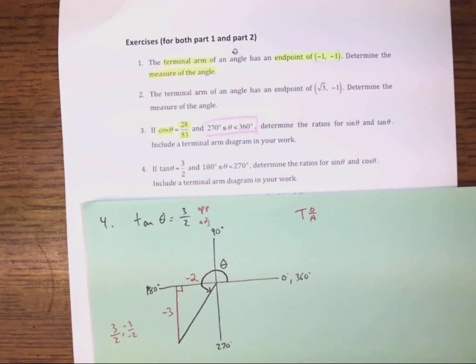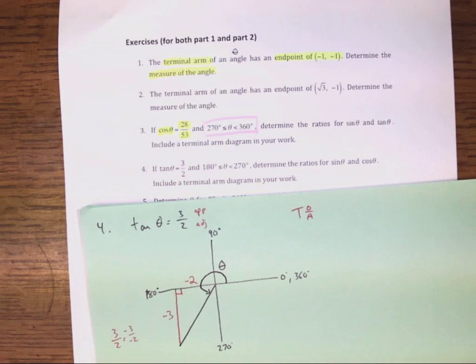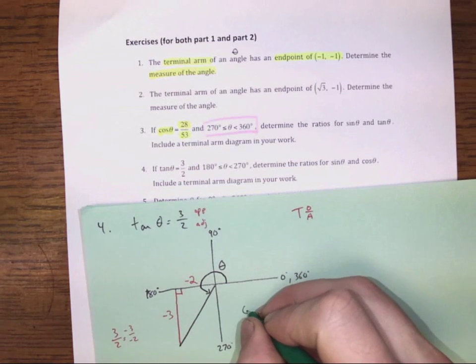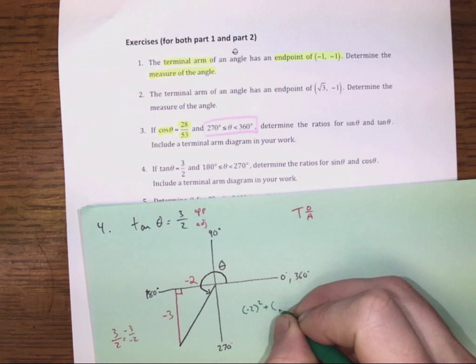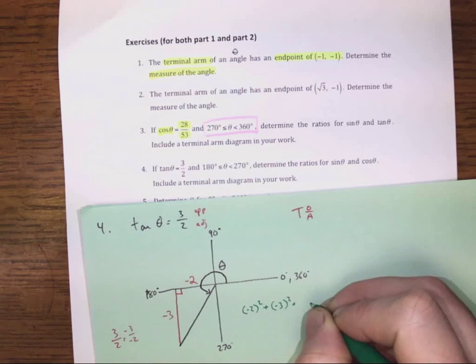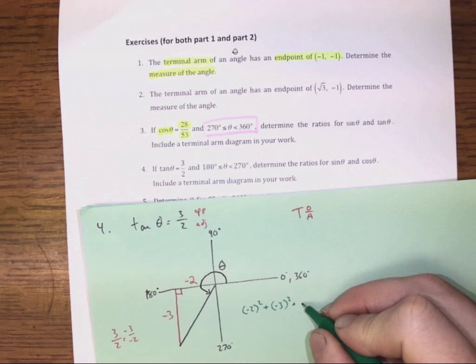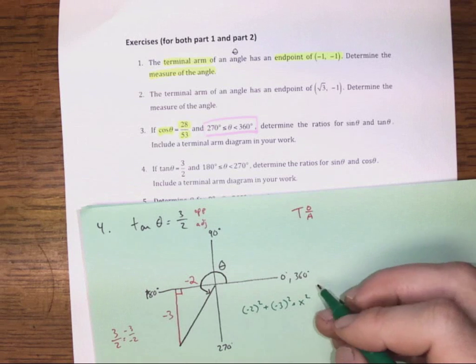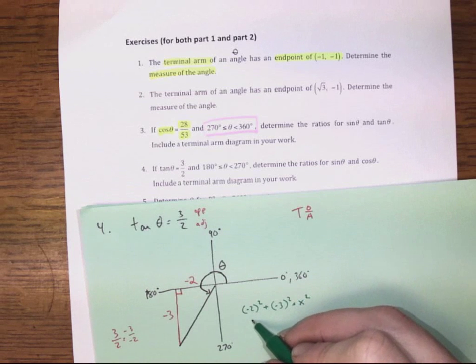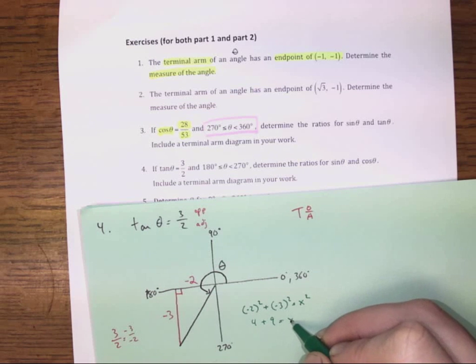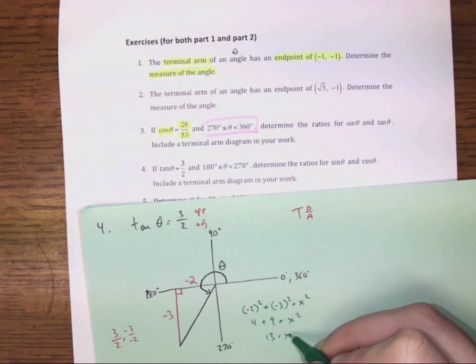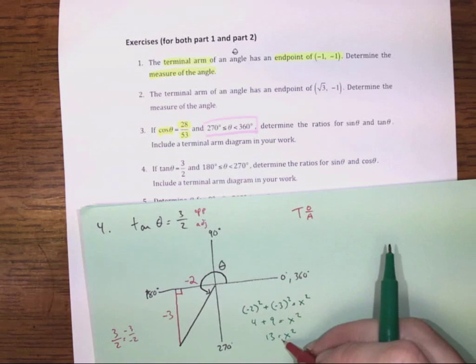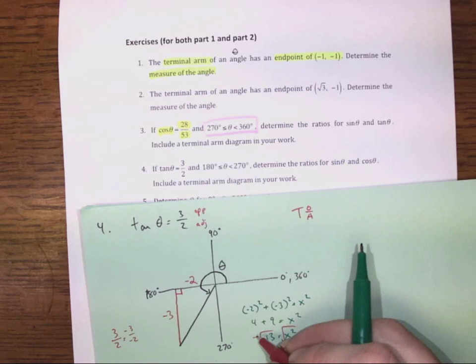And we'll probably need to find the hypotenuse. So to find the hypotenuse, I'll take that negative 2 and square it, add it to negative 3 squared, and get the hypotenuse, which we'll call x squared. And that'll give us 4 plus 9 is equal to x squared, or 13 is equal to x squared. And then I will square root both sides. All right. Now, hypotenuses are always positive.